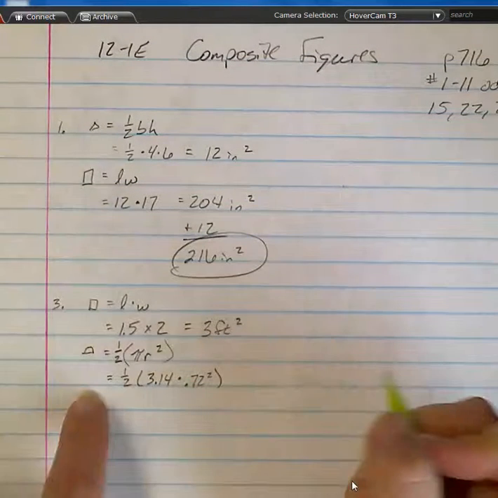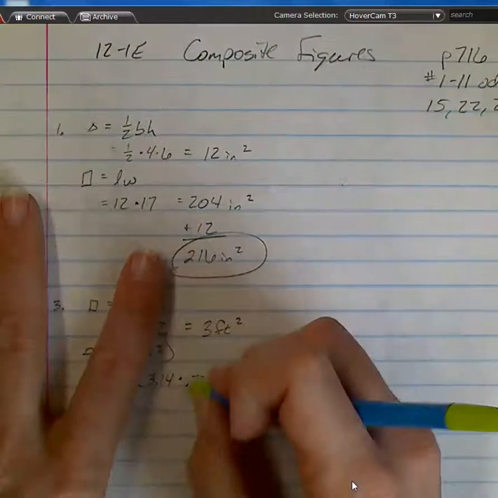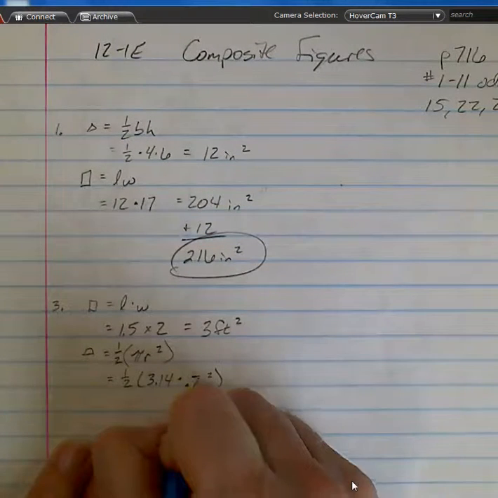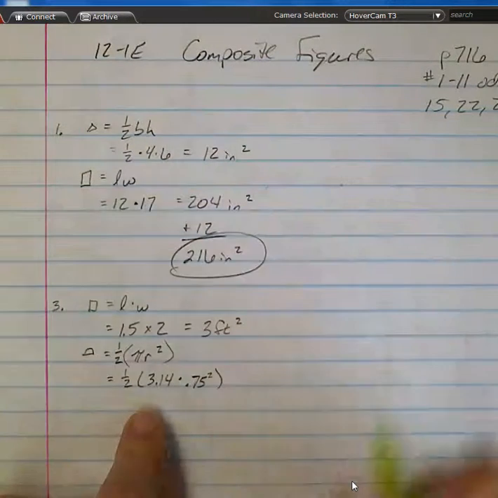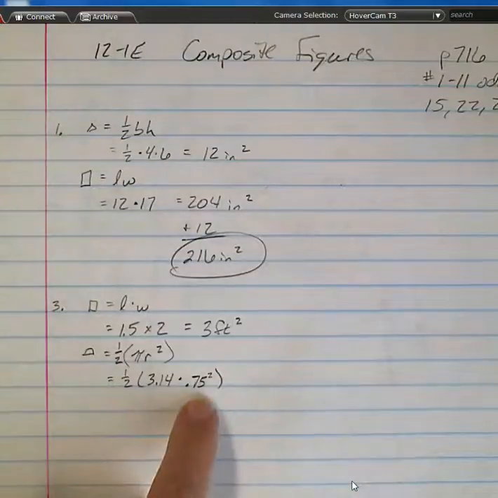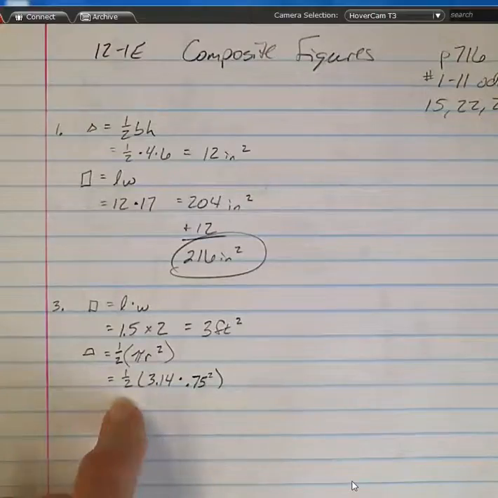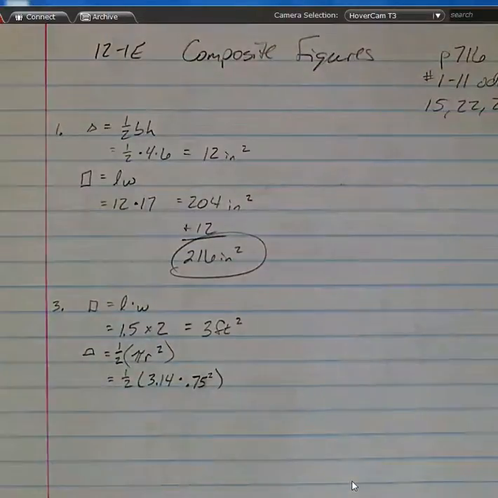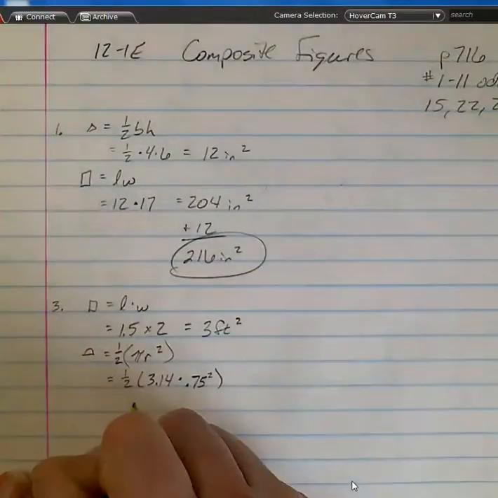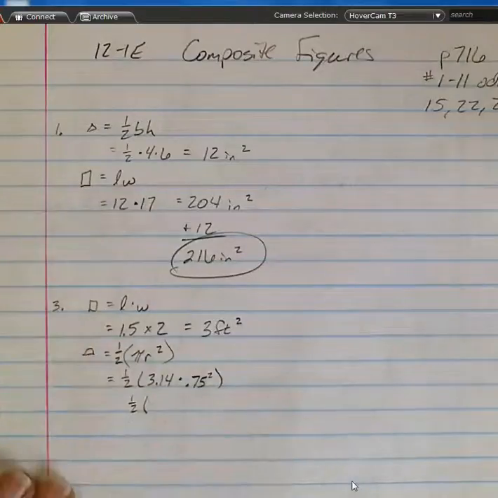I would go in this order. I would type in my calculator 0.75 squared and do that first. Then times 3.14, then take half of it. I don't have any idea what that is. I have a feeling it'll be something kind of small.